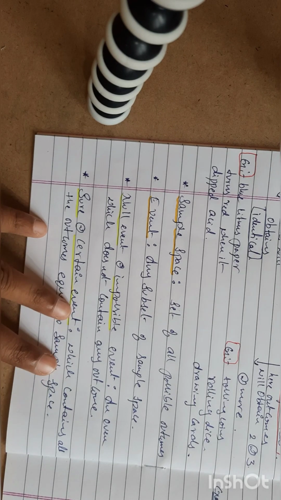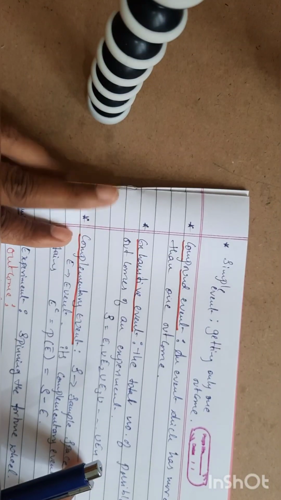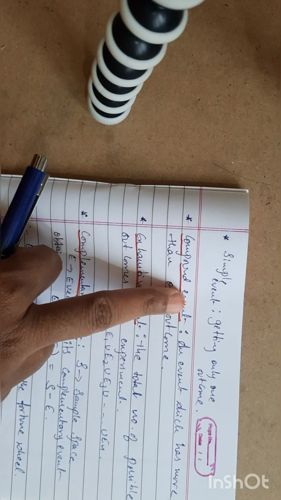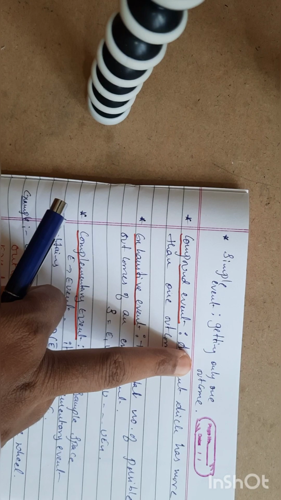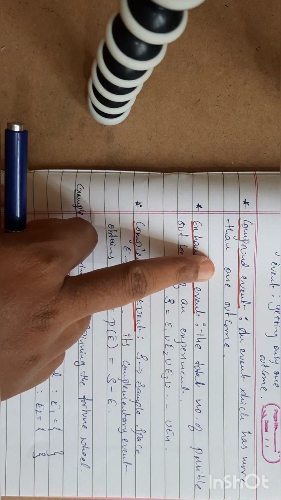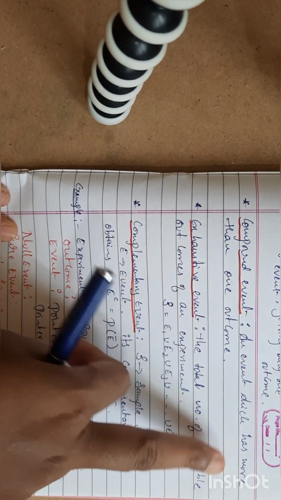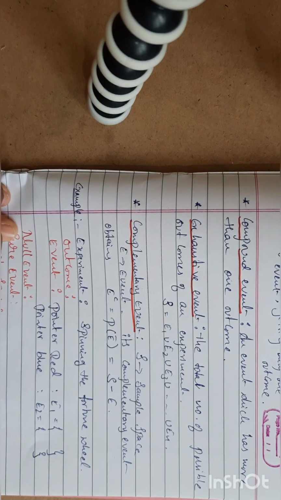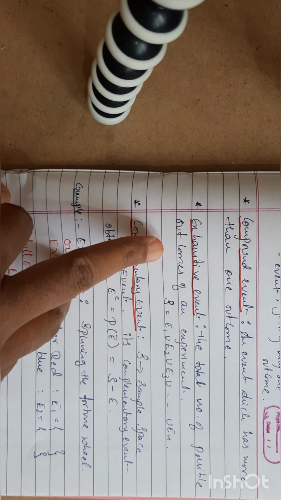Next, simple event: an event with only one outcome. Next, the compound event: an event which has more than one outcome, multiple outcomes.